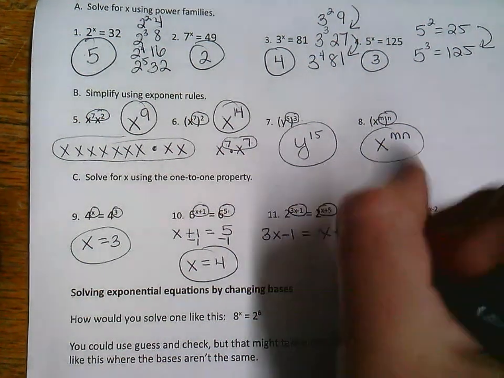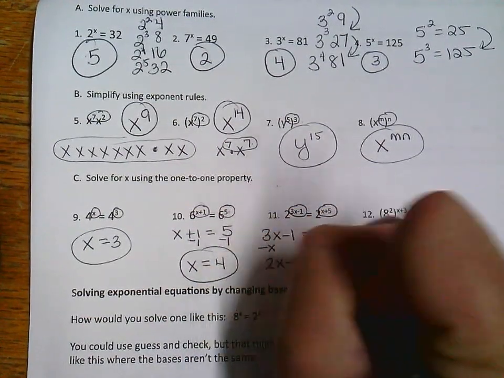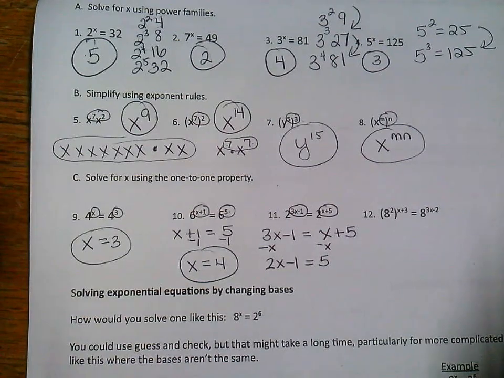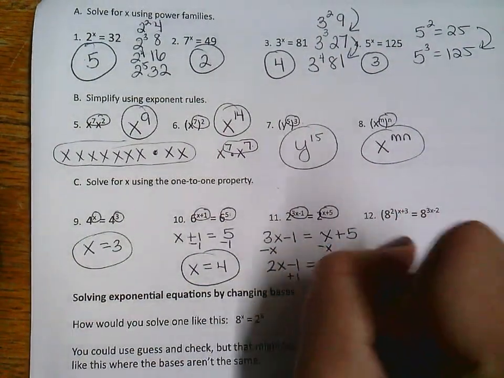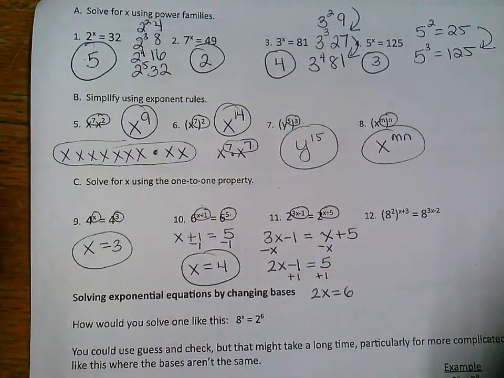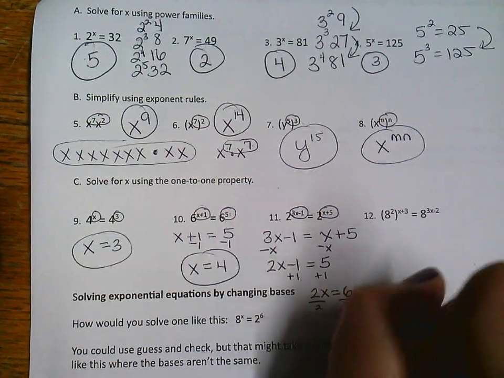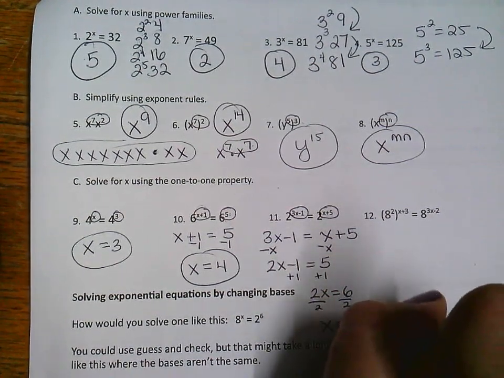Subtract x to the other side. We want to get our like terms together. So now I have that 2x minus 1 equals 5. I'm going to add 1 to the other side. So 2x equals 6. Divide by 2. X has to equal 3.